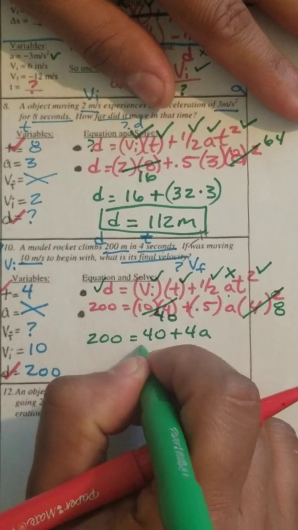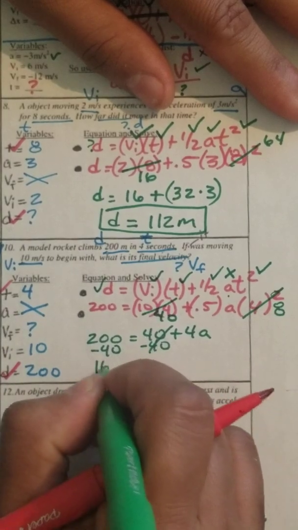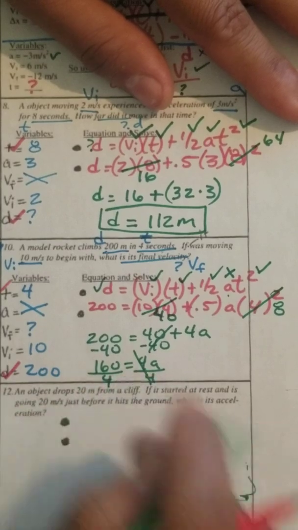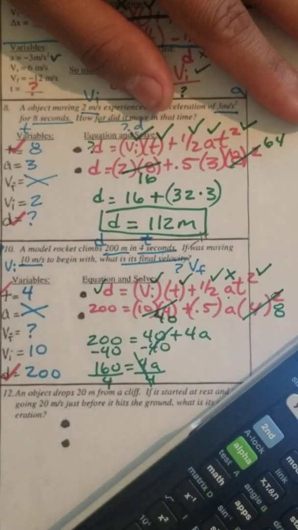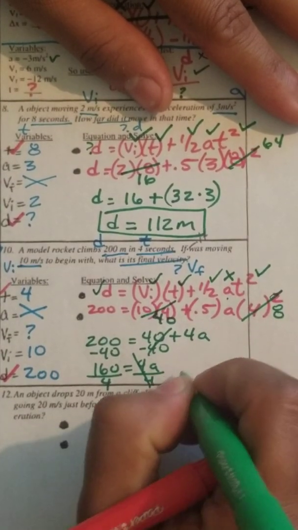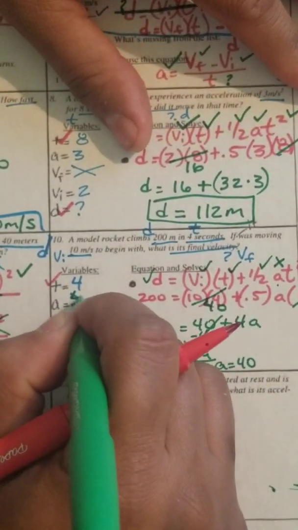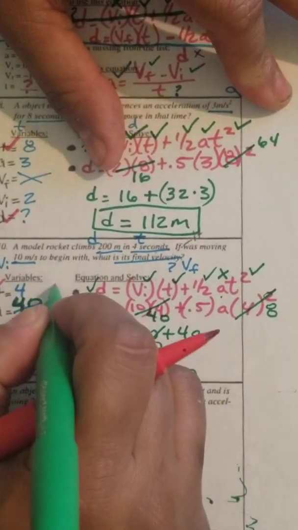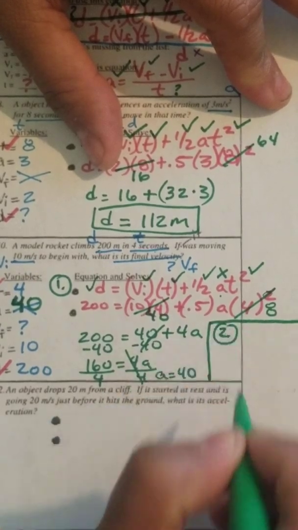I'm going to get rid of this 40 by subtracting 40 on this side, subtracting 40. That equals 160 equals 4A. Divide by 4, cancel, divide by 4. Let's see, 160 divided by 4, I've got 40. Now that's not my answer. I'm going to come over here and put 40 here. But that's only step 1. And I'm going to put a little 1 over here. Draw a little line and put this as number 2.